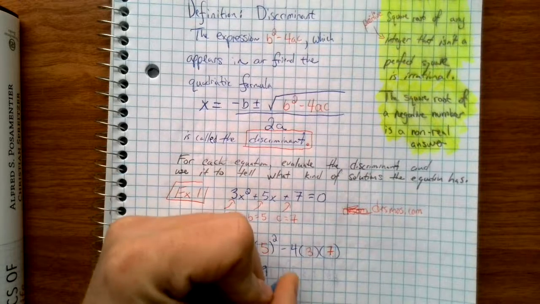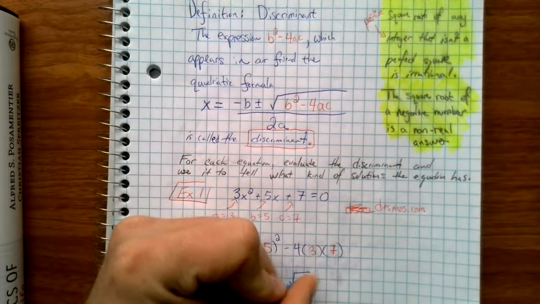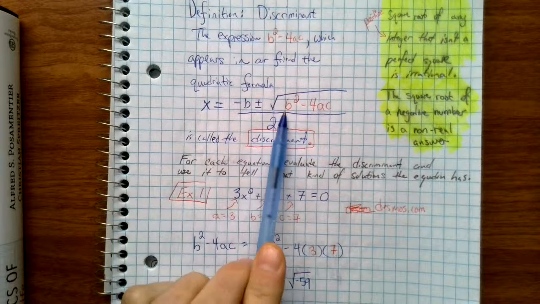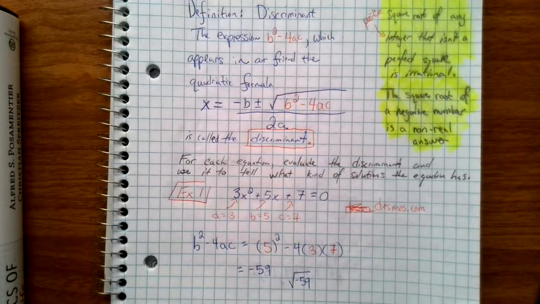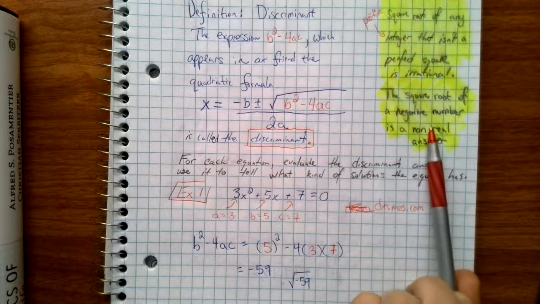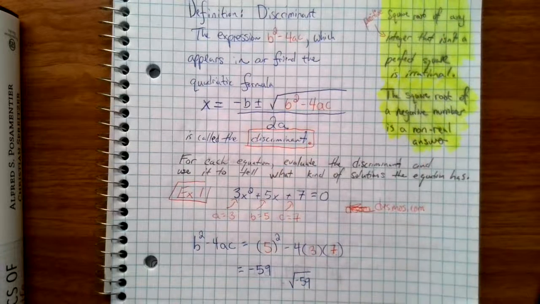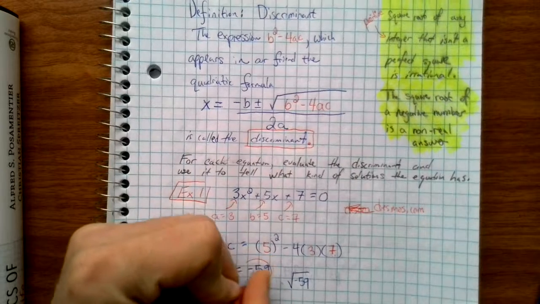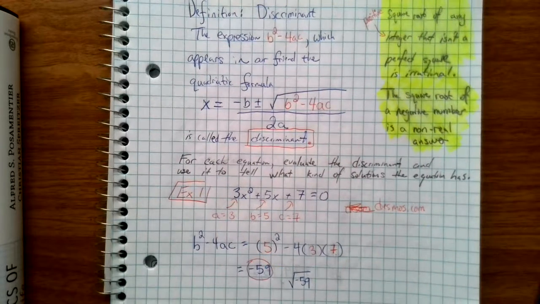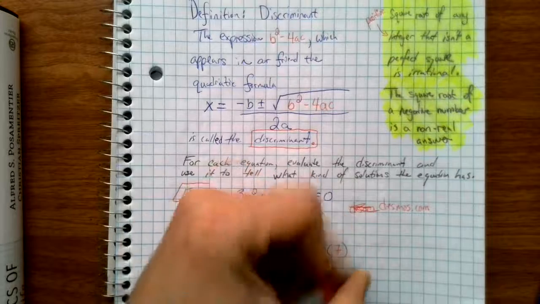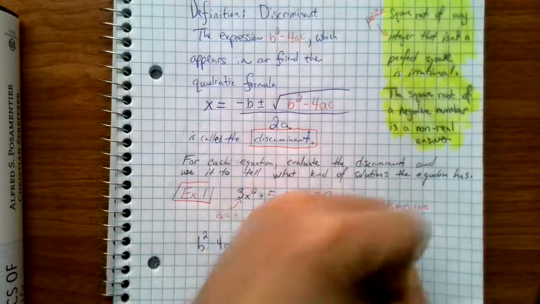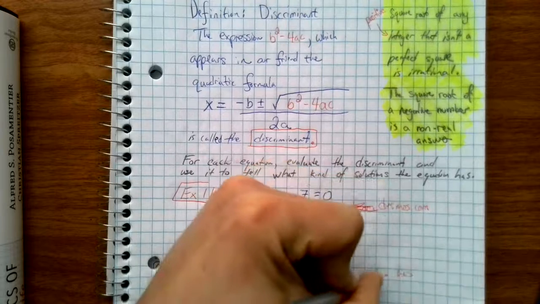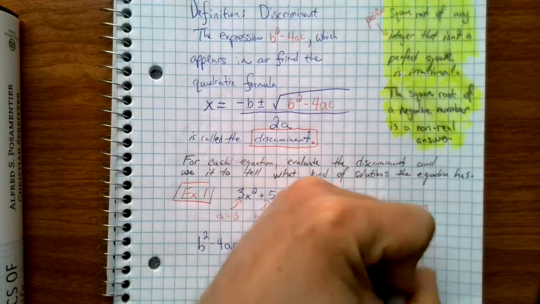Now, if we were to take the square root of negative 59, because remember, the discriminant comes from this piece inside of the square root, and the square root of any negative number is a non-real answer. So this particular quadratic equation, because the discriminant is negative, we would say that the equation has non-real answers.